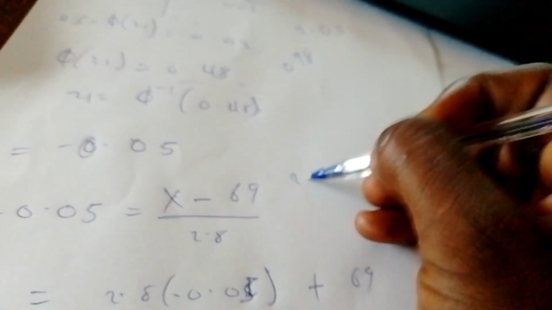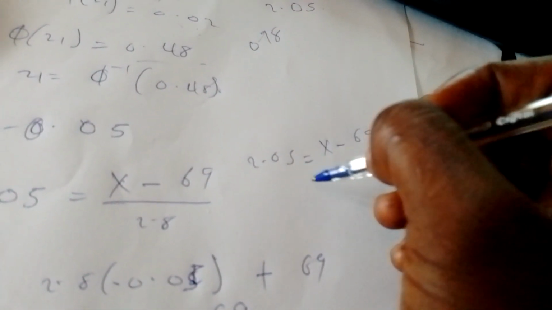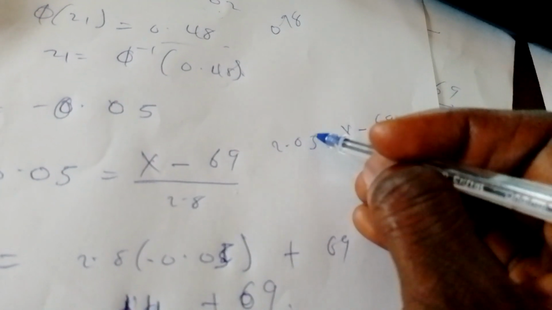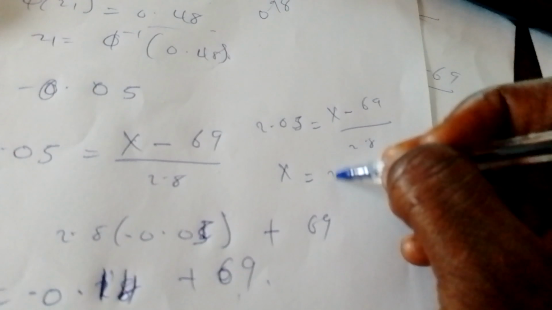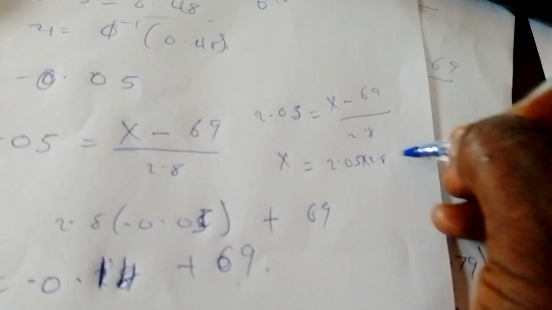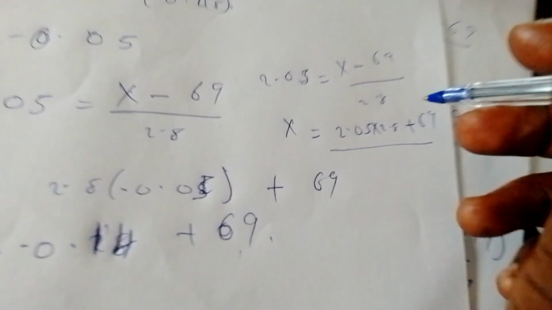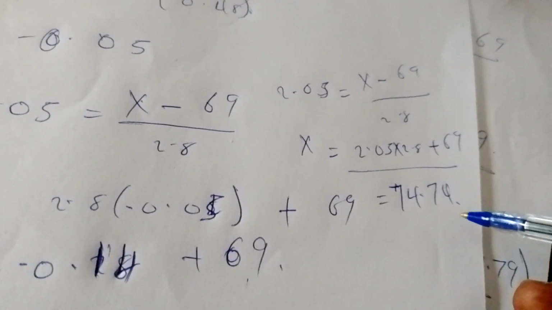So if you work with a value of 2.05, then that'll be x minus 69 on 2.8. Then you can do your multiplication, and you end up with 2 times 2.05 times 2.8 plus 69. So this will give you your value for the first, which is about 74.74 inches. Okay, I think the negative aspect.